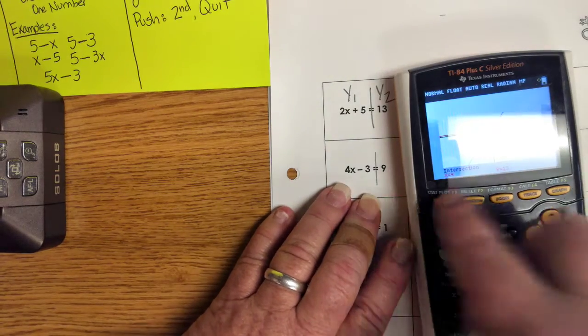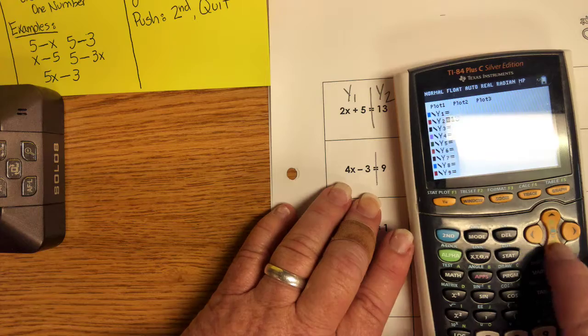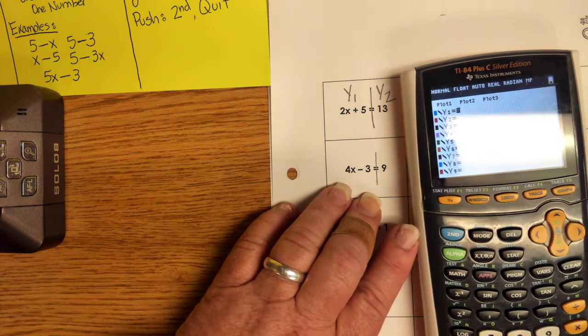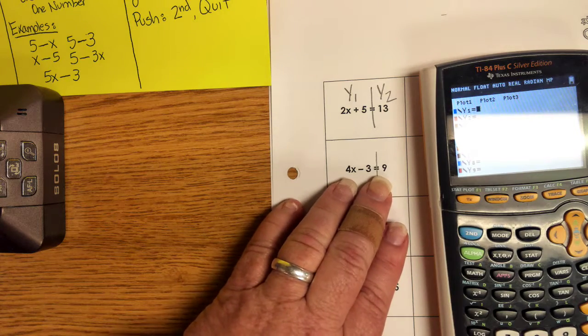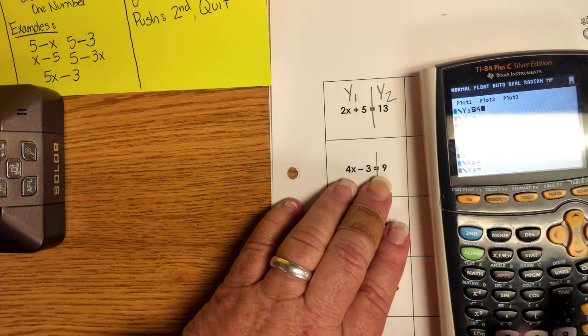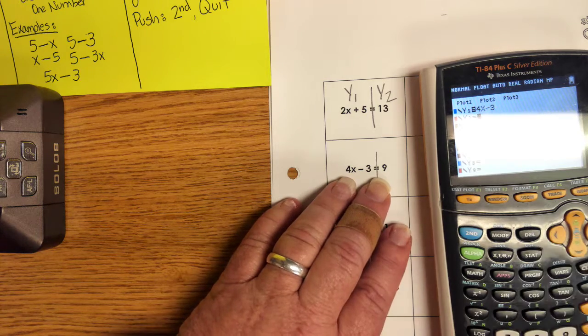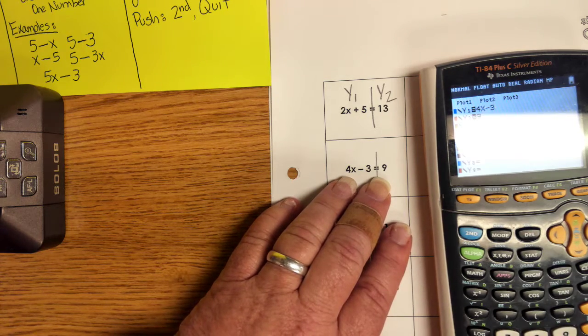Go back to y equals, clear, clear, go up to y1. Okay? We're going to put in 4x. Now, is that a subtract or a minus? A negative. Oh, wait. It's a subtract. Or is it a negative sign? Which one? A subtract. It's between two things. Subtract 3. And then under y2 is a 9.